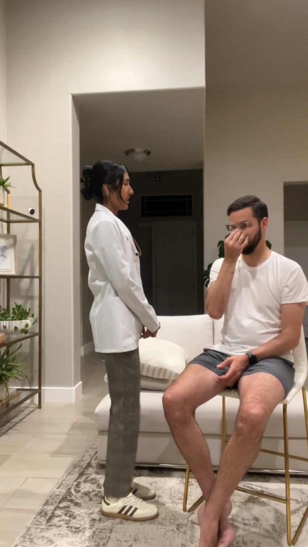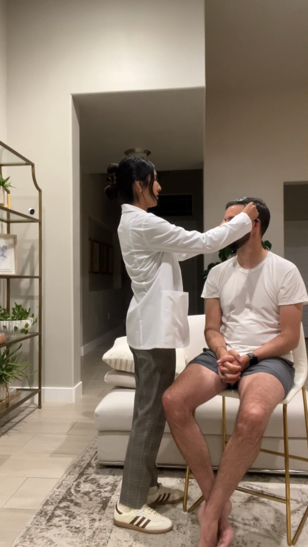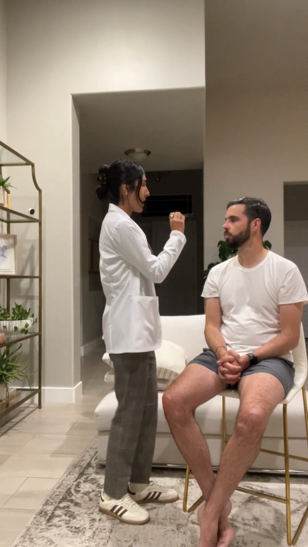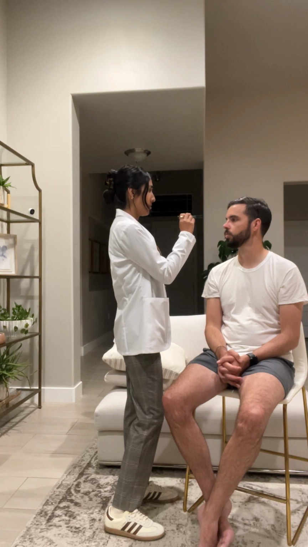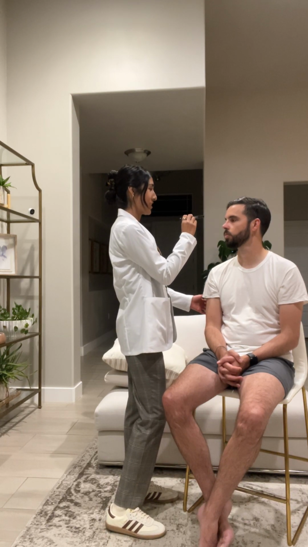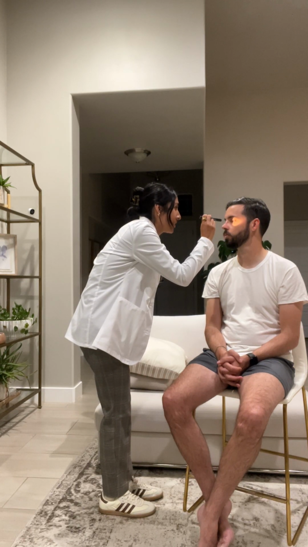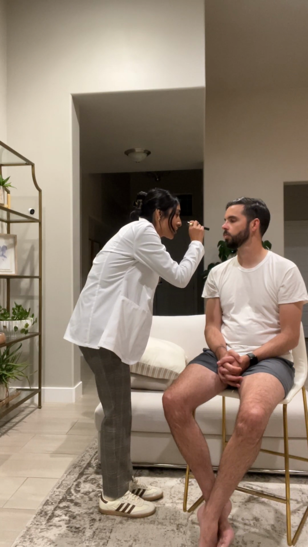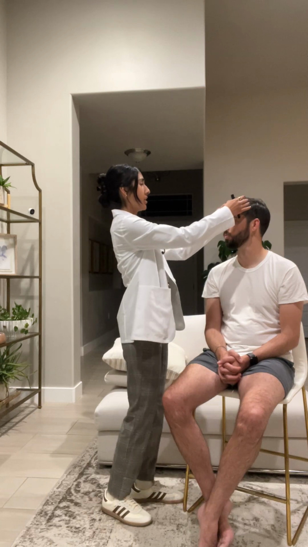And now we're going to be assessing the eyes. I'm going to lift your eyeglasses up for a little. I'm going to be looking at the eyebrows, the eyelashes, and the palpebral fissure. And then we're going to be looking at the sclera and conjunctiva, the color, looking for any lesions or discharge. Okay, good. And now we're going to be assessing cranial nerve number 2, optic.